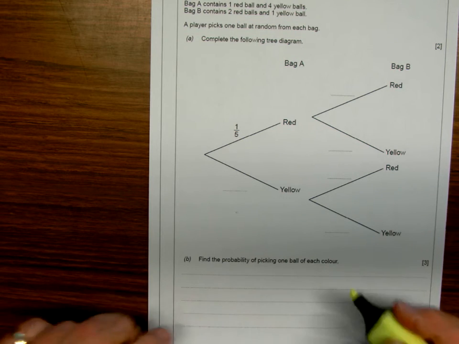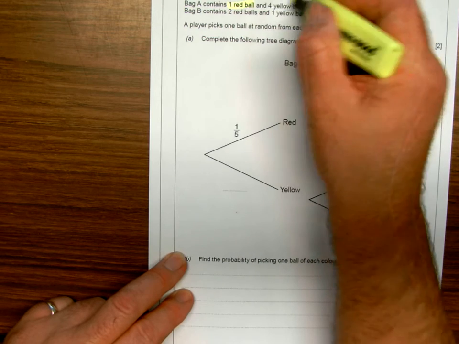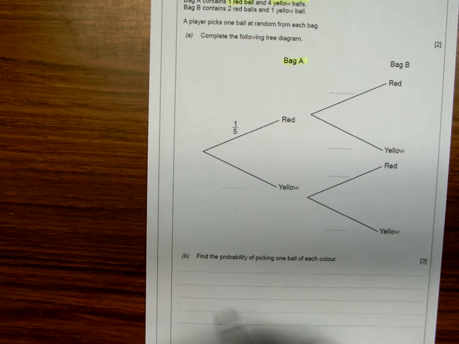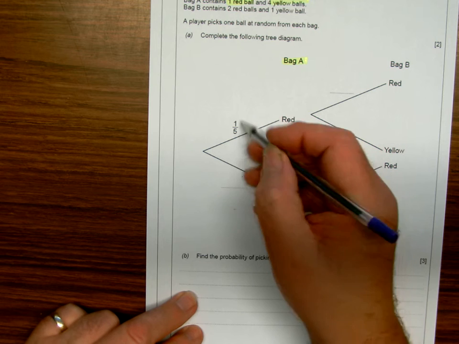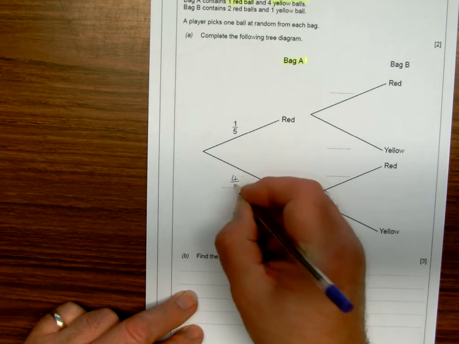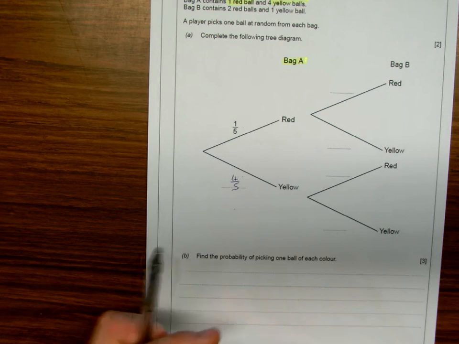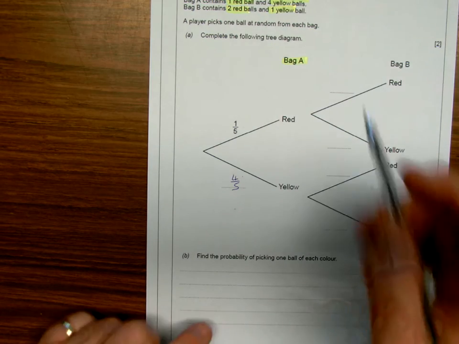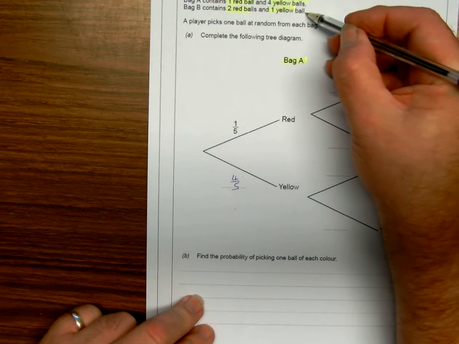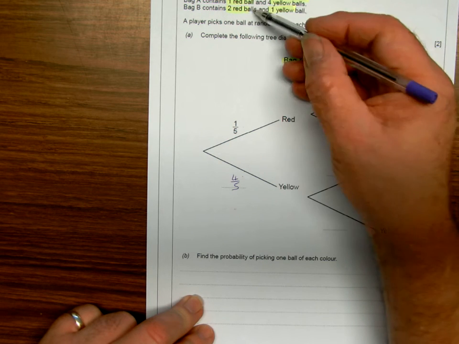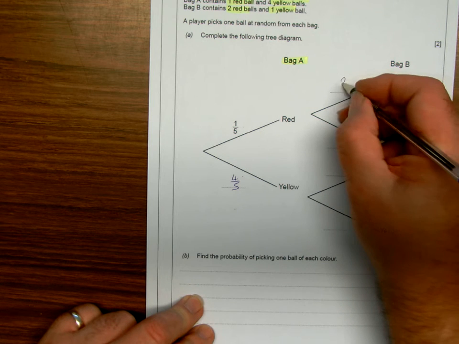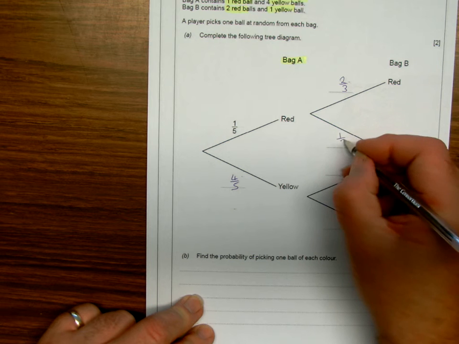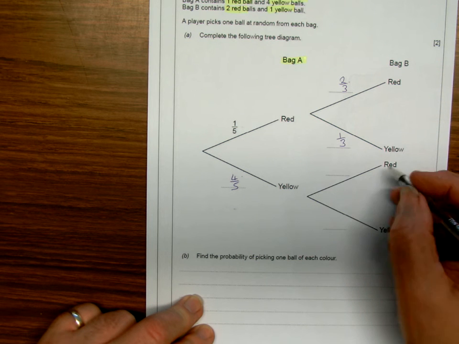Okay, we've got a game here, 2 bags. Bag A, 1 red, 4 yellow. The 1/5 has already been put on for me, so these must total a whole one. Got to make 5/5, so that will be 4/5. Now in bag B, we've got 2 red and 1 yellow. So that's three balls altogether. So probability of a red is 2 out of 3. And if that's 2 out of 3, this must be 1 out of 3, because 3/3 is a whole.